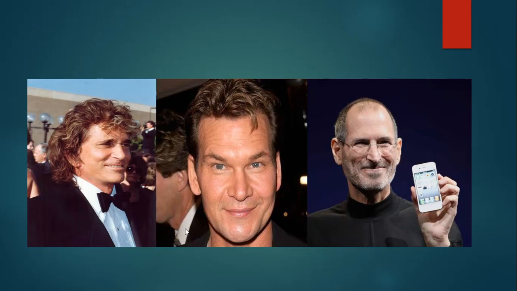Here is a picture of three gentlemen, and they were famous people. They are all dead now. And what do you think is common among all three gentlemen? Two of them were Hollywood personalities, and one was the well-known scientist who developed the iPhone. So the common thing among all three was that they all died from pancreatic cancer of one type or another. So you can see how deadly this disease is.